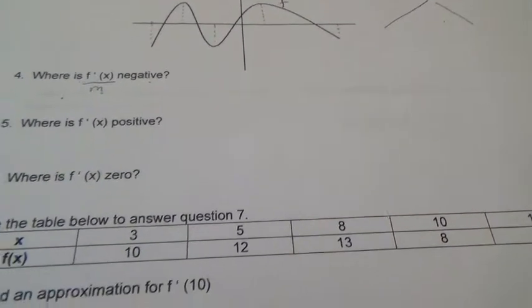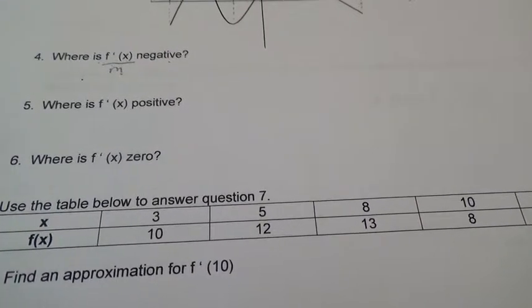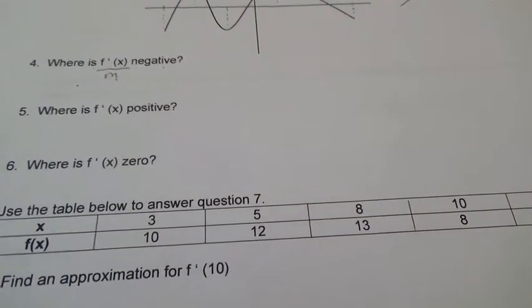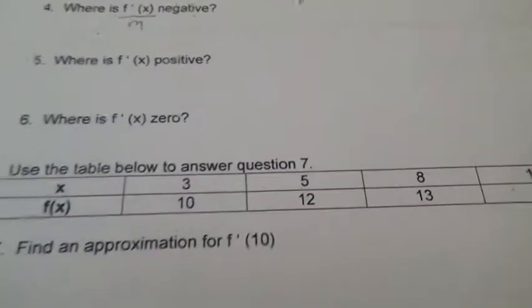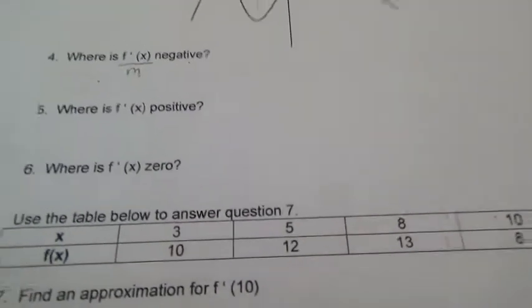So in 4, where it says where is f prime negative, okay, my phone's ringing just as I'm doing this, so just ignore that, okay? Let me see if it's important actually. Hold on. Okay, we'll get to it in a minute.